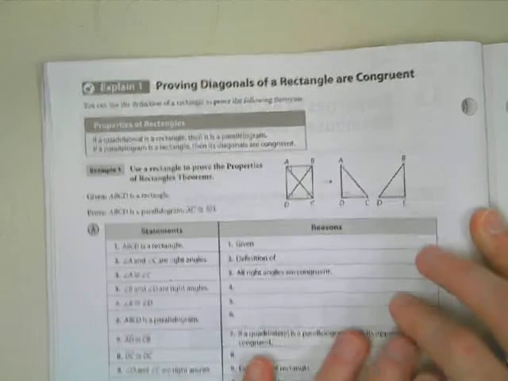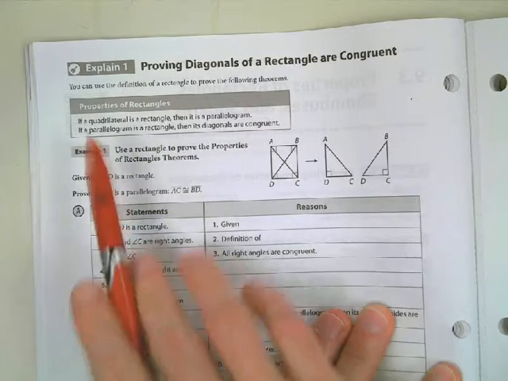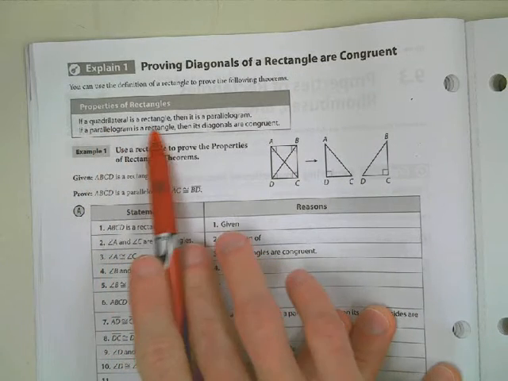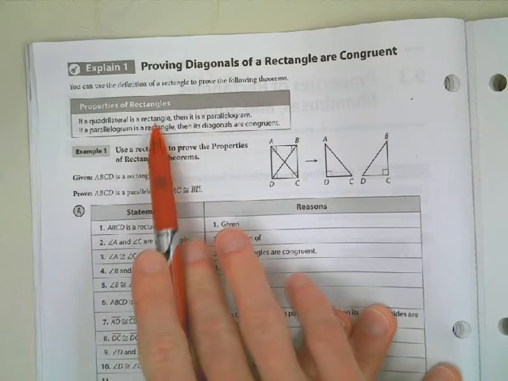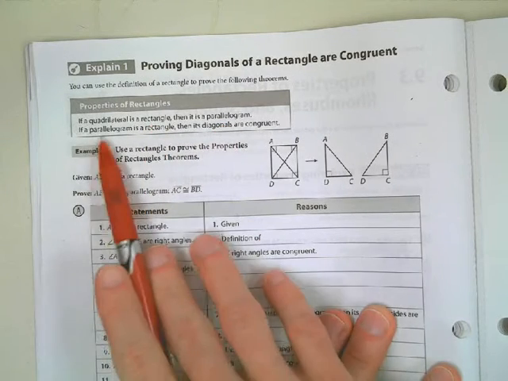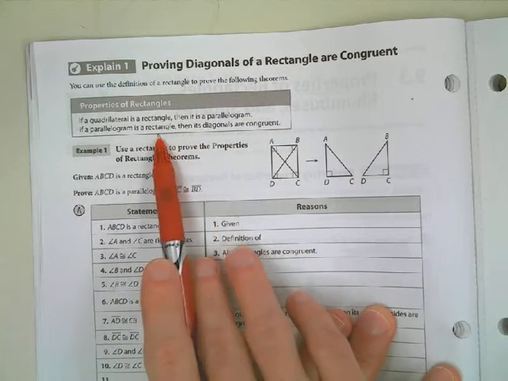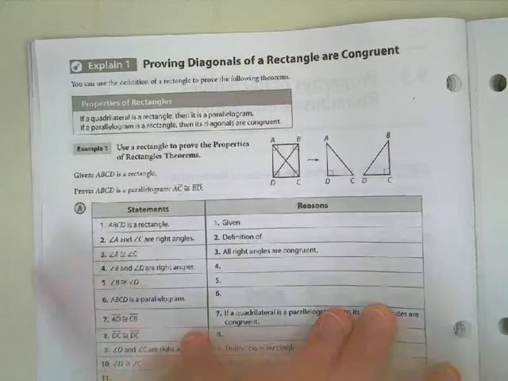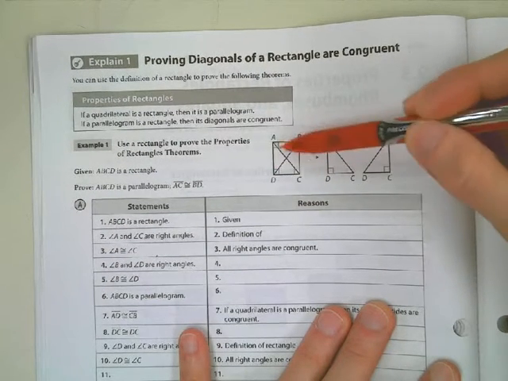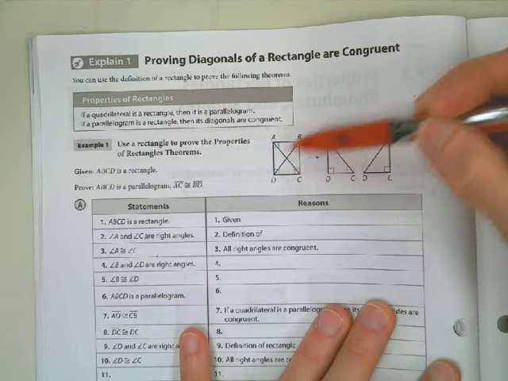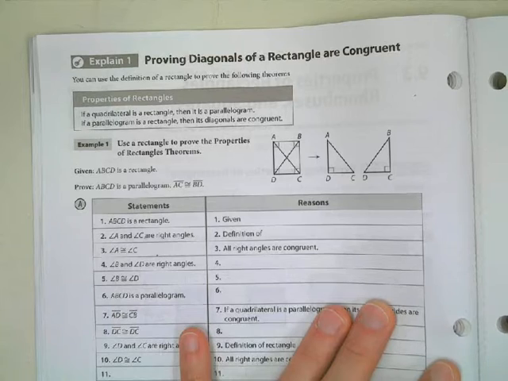At the top of page 448, you see our first set of properties of rectangles. If a quadrilateral is a rectangle, then it's also a parallelogram. Well, that's kind of like duh. A rectangle is a special type of parallelogram. But then, if a parallelogram is a rectangle, its diagonals are congruent. So a rectangle has congruent diagonals. And you can just see that in the picture. If you look at rectangle ABCD, it's very obvious that the diagonals are congruent.